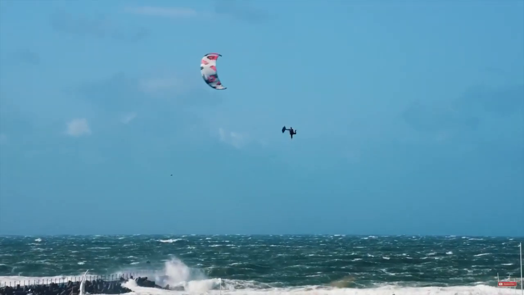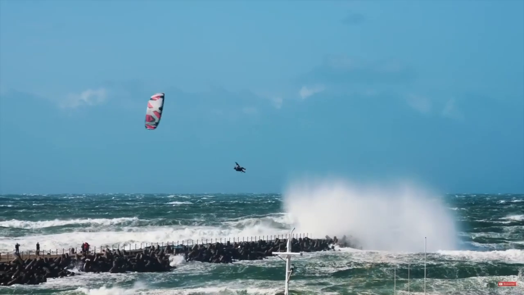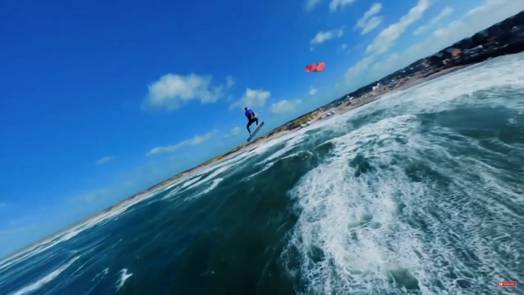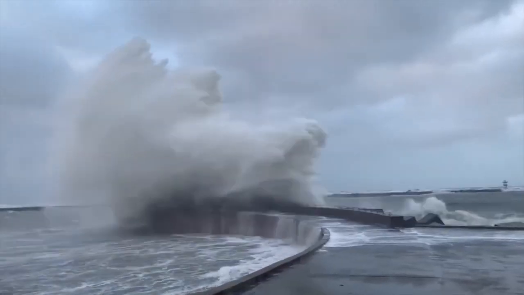Wind is the fuel to our minds. We long for connection with the elements. That's why we decided to turn wind into art.